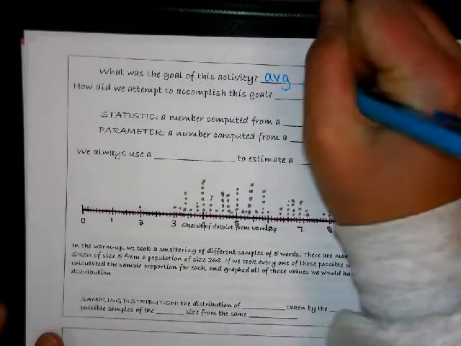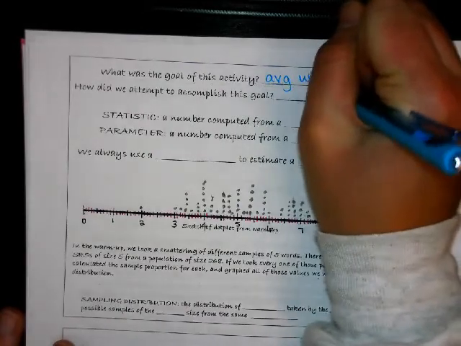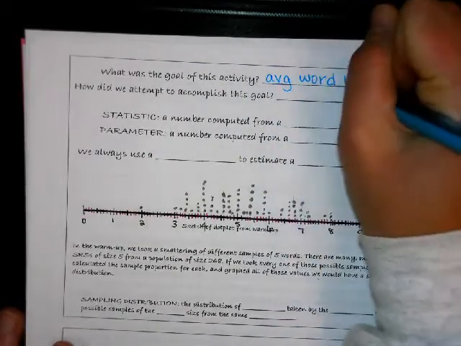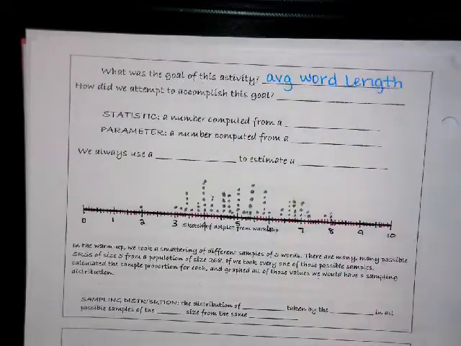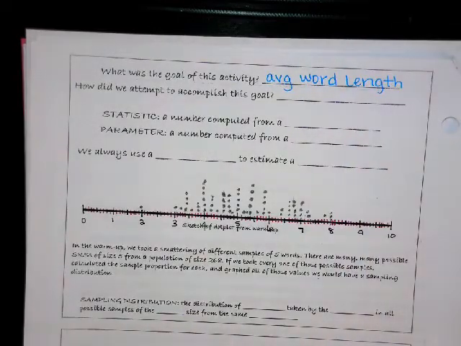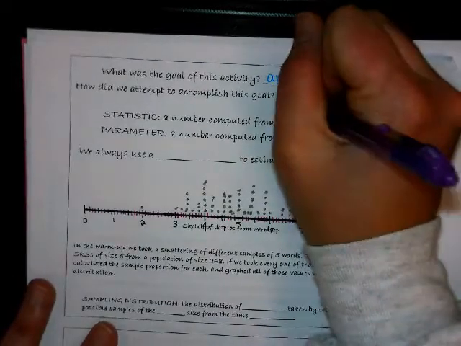I'm going to abbreviate, but I put it into school appropriate terms. Why? Average word length. And what did we do to help us accomplish that goal? What did I have you guys do? Find 5 samples. 5 samples of what size? 5 samples of 5 words.